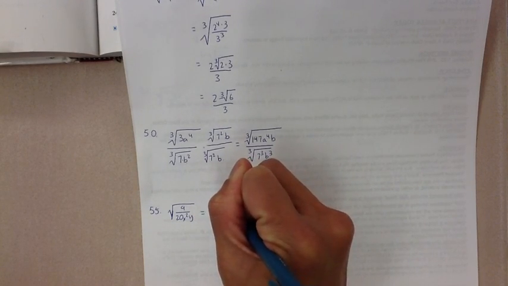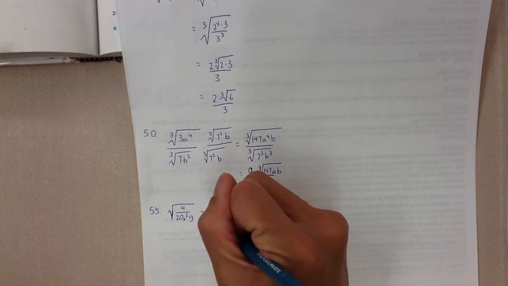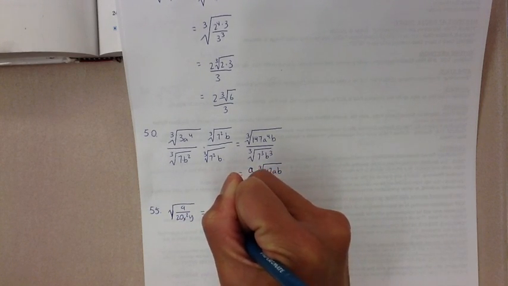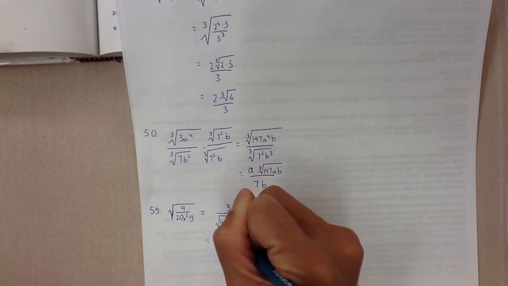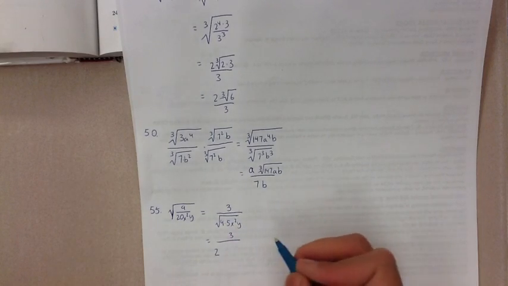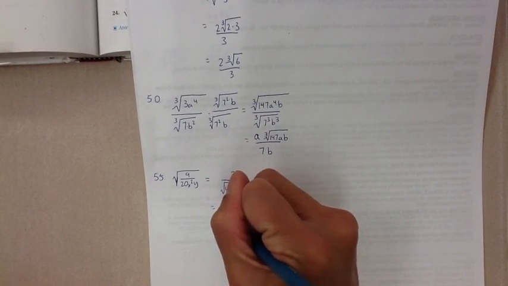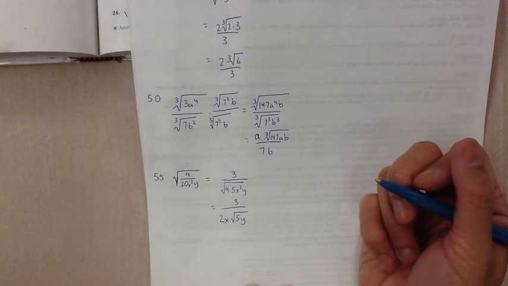So on top, I have a 3. Square root of 20 is the same thing as 4 times 5x squared y. And I can pull out the 4 because the square root of that is 2. Pull out an x because the square root of x squared is x, with the root 5y left over.